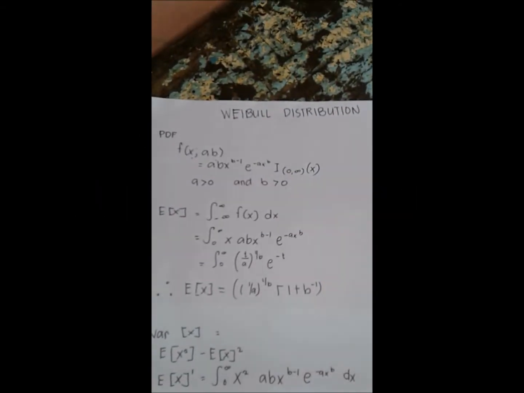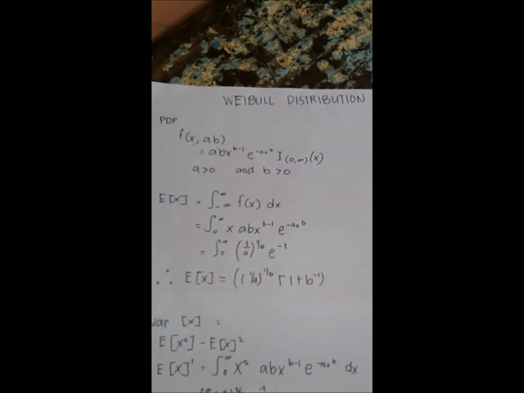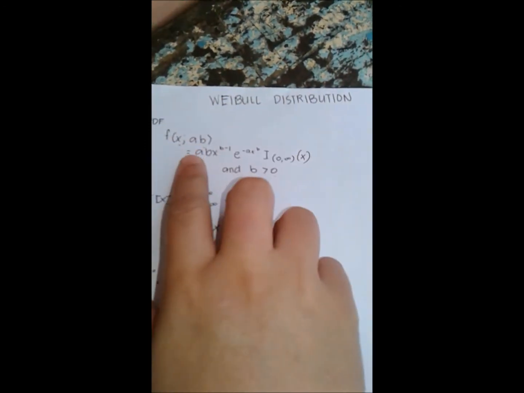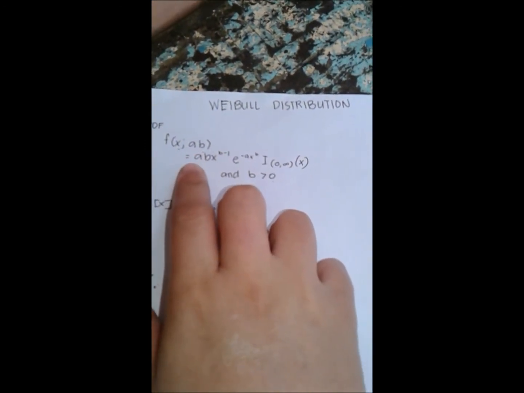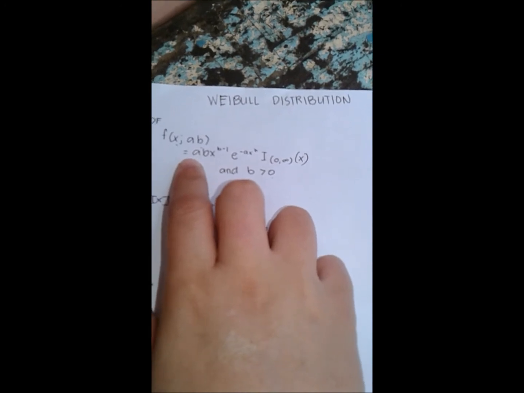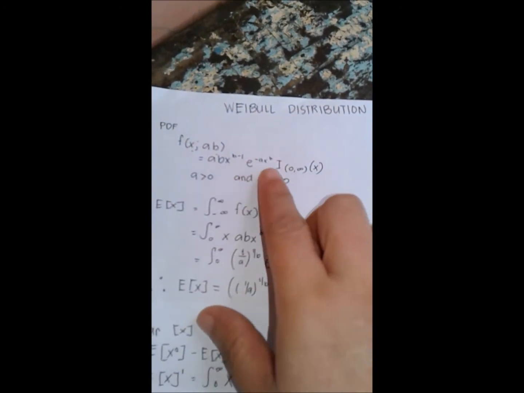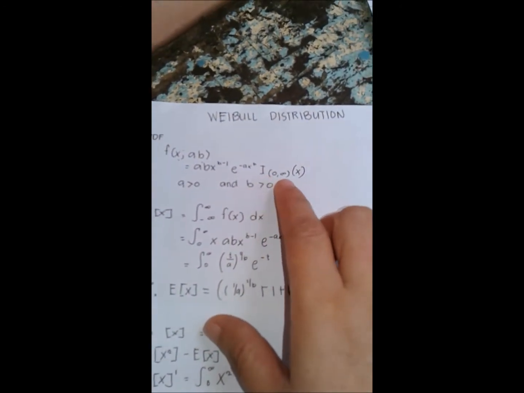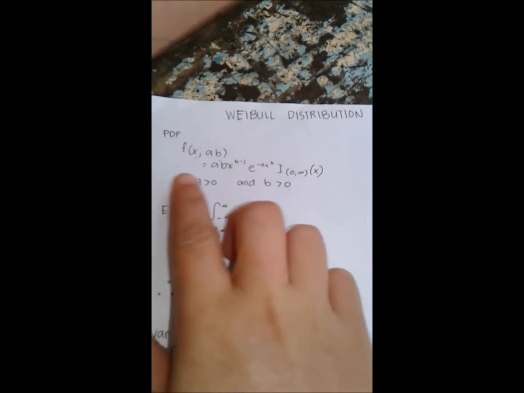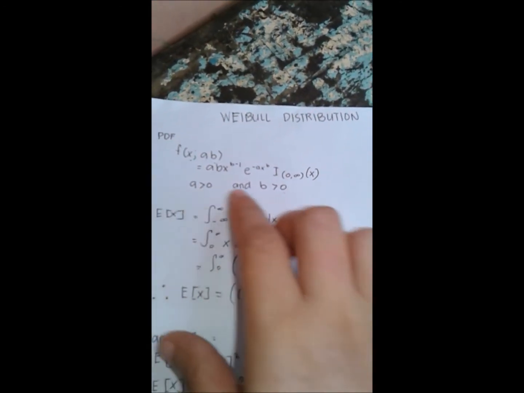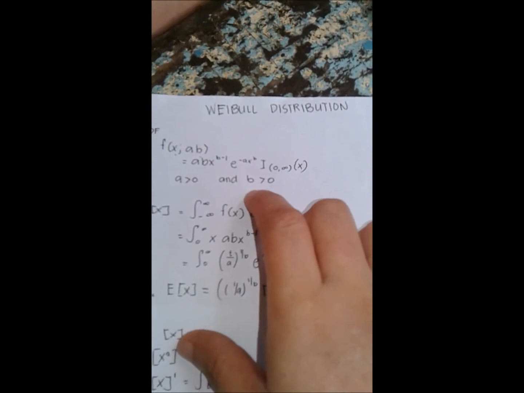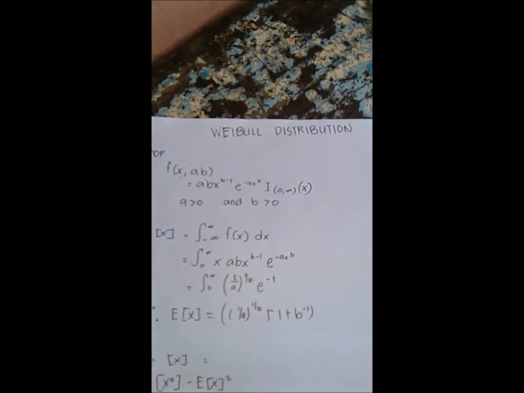A continuous random variable x has a Weibull distribution with parameters a and b if its density function is given by abx to the power of b minus 1 e to the negative ax raised to the power of b, with an indicator on 0 to infinity of x, where a is greater than 0 and b is greater than 0. But if b is equal to 1, the Weibull density reduces to the exponential density.